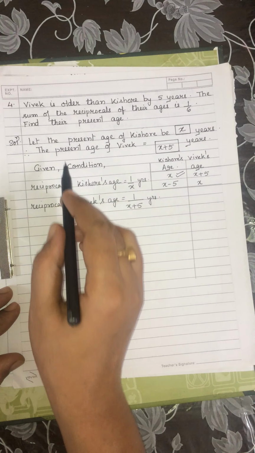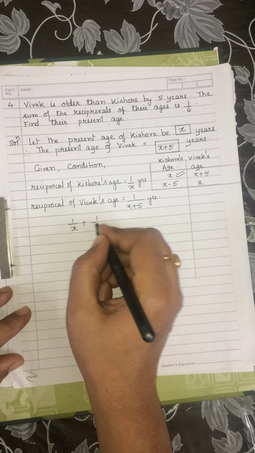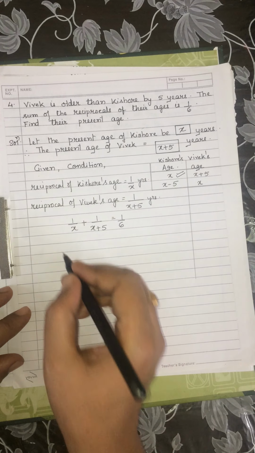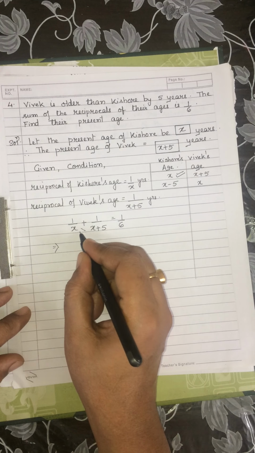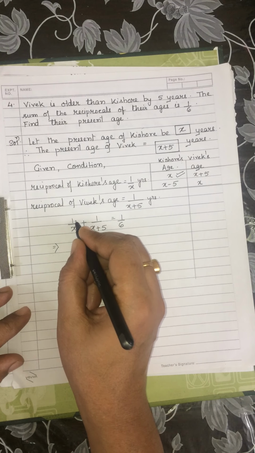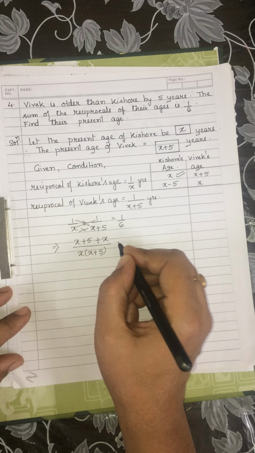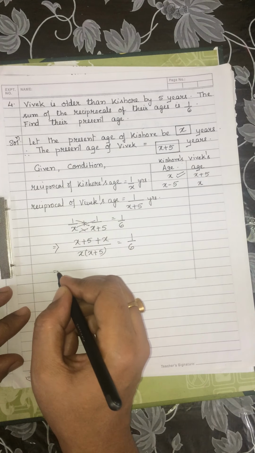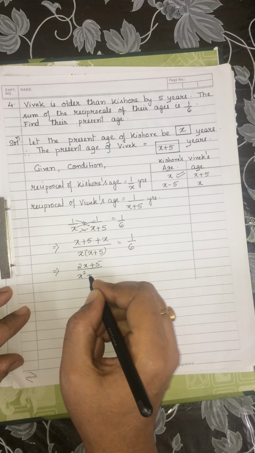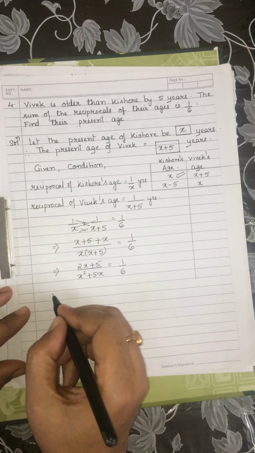Fine. And the condition given is that when you add these two, we get 1 upon 6. So solve it, taking the cross multiplication of the denominators, you will get 2x plus 5 upon x square plus 5x is equal to 1 upon 6.